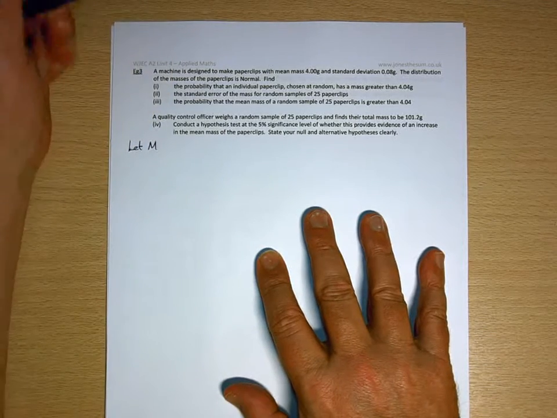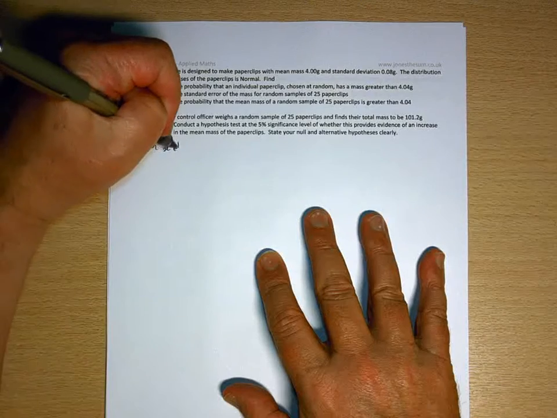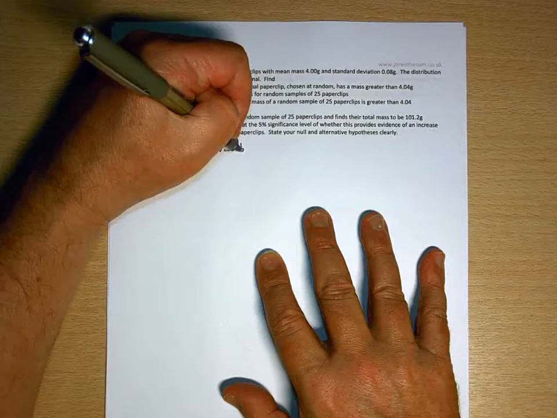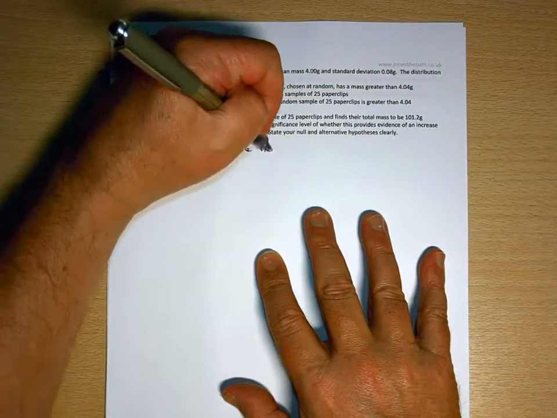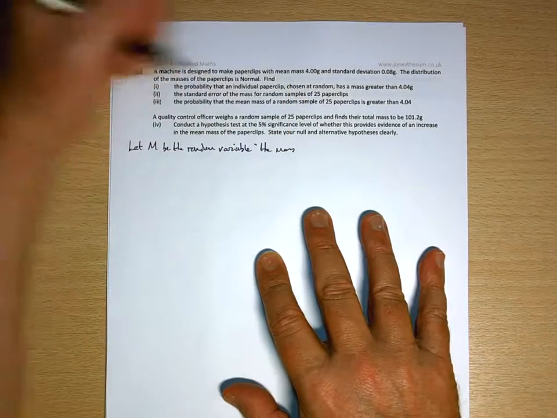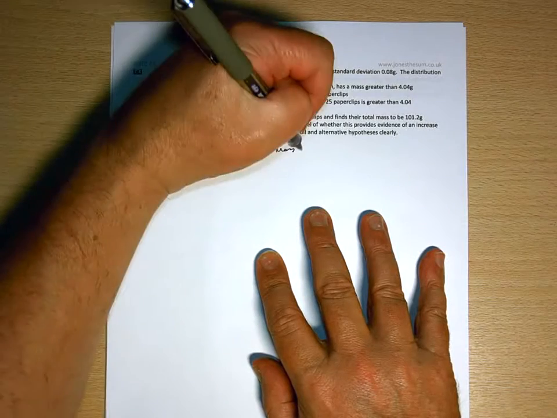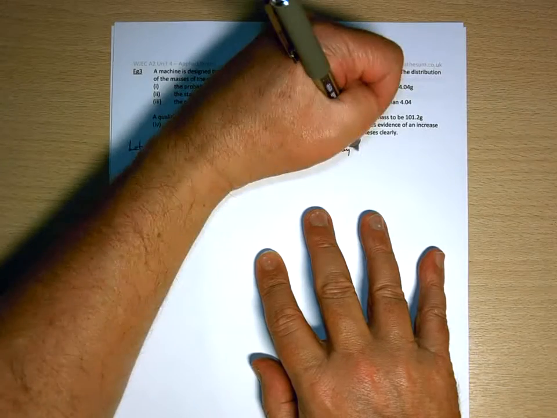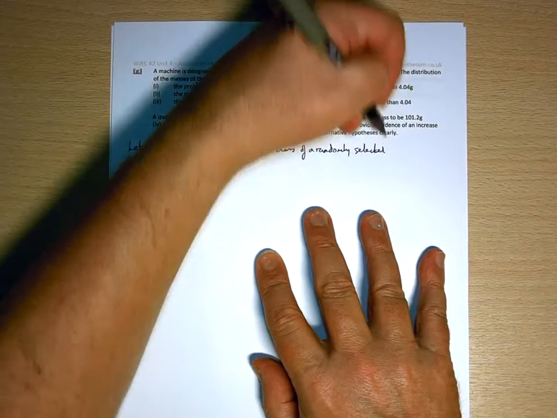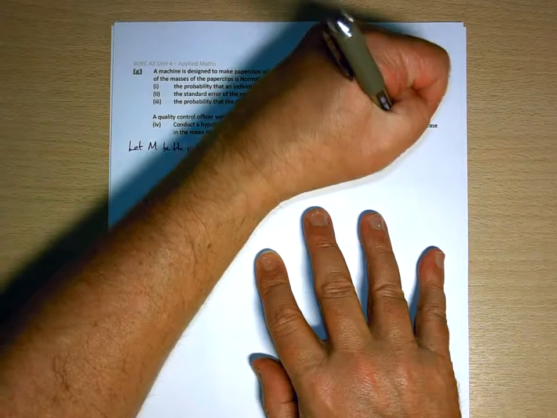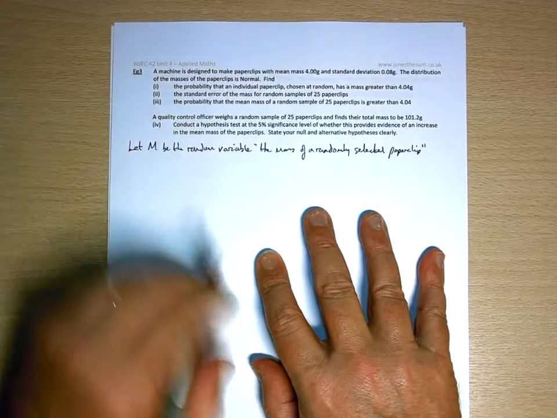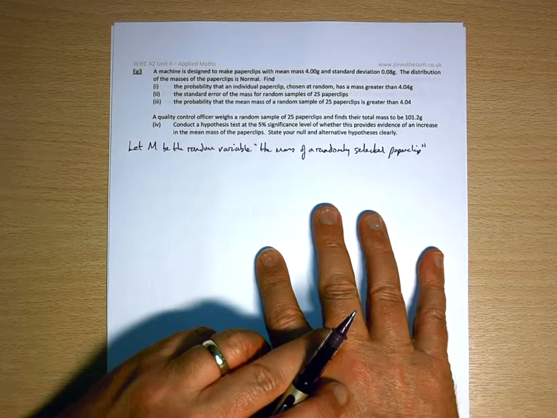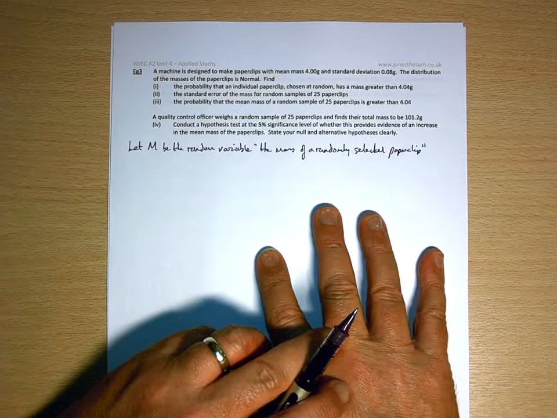We're talking about a mass, so let's have a capital M. So M be the random variable, the mass of a randomly selected paperclip.